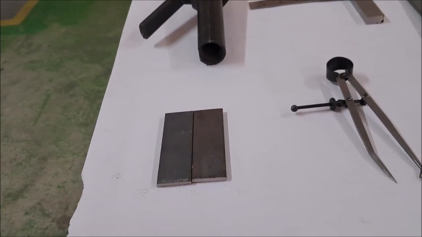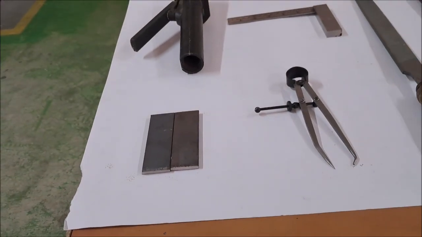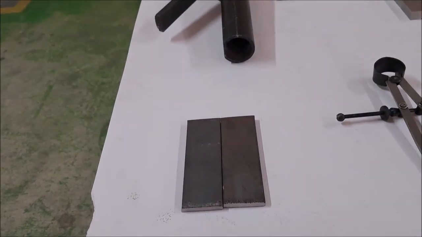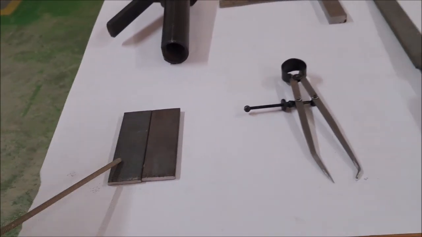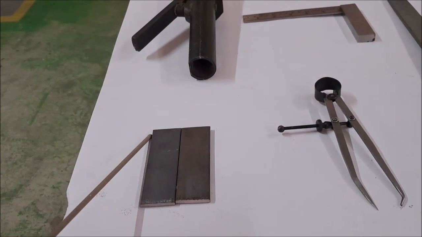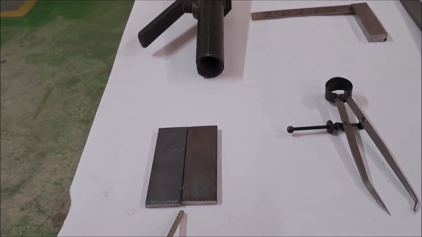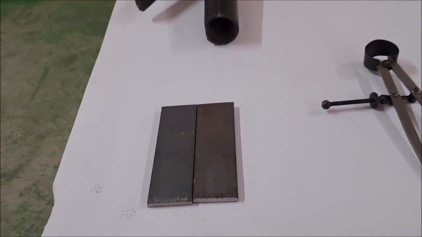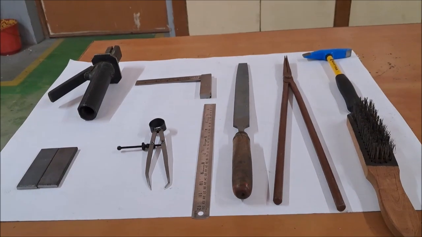The material specification is the dimensions: 100 mm into 30 mm into 6 mm. The length is 100 mm, the breadth is 30 mm, and the thickness is 6 mm. Two pieces we require to perform the butt joint. What are the tools we need?